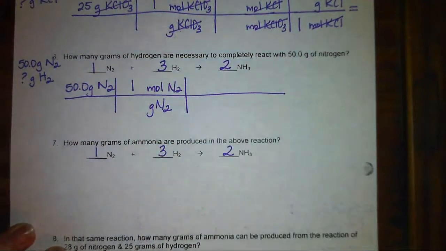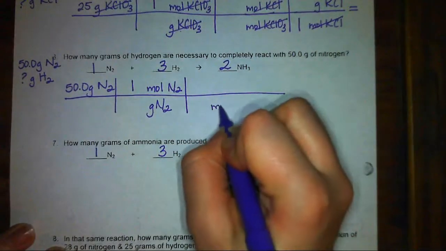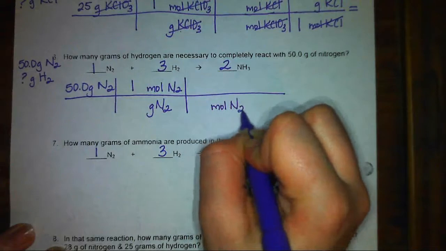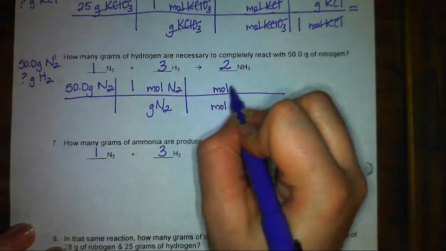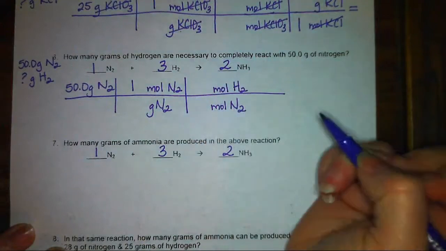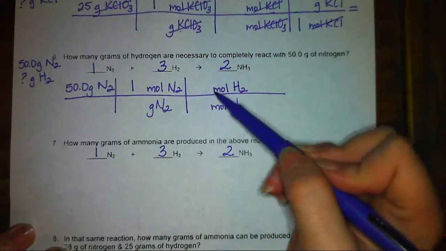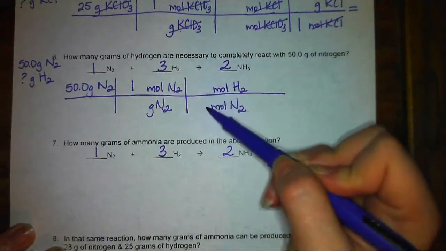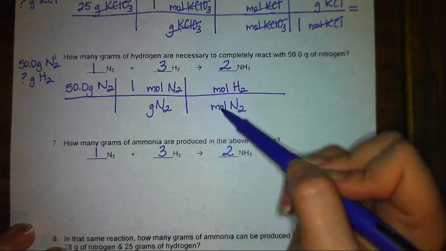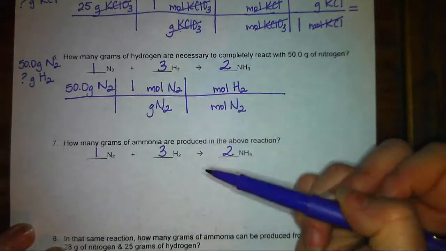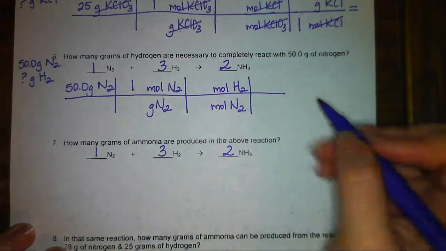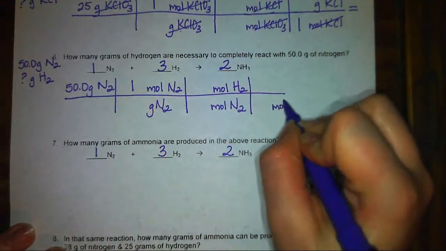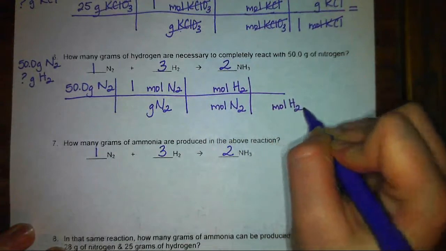Next, conversion factor. Put the unit down at the bottom that you want to cancel. I'm trying to go from moles of nitrogen to moles of hydrogen. In a minute, when you go back and complete this problem, you're going to use the balanced equation to find your mole to mole ratio. Okay, I'm not quite at grams of hydrogen. I have one more step. Put the unit down at the bottom that you want to cancel.